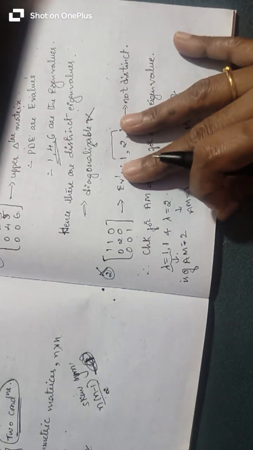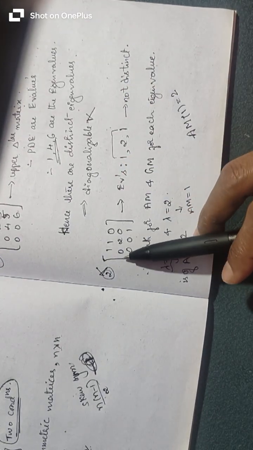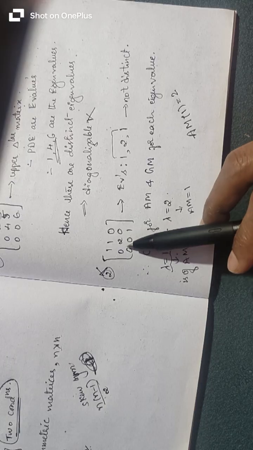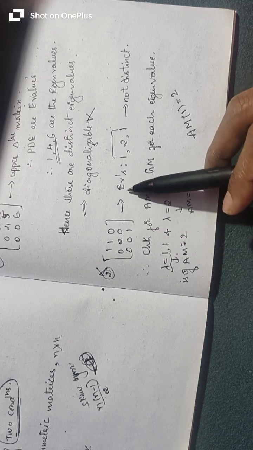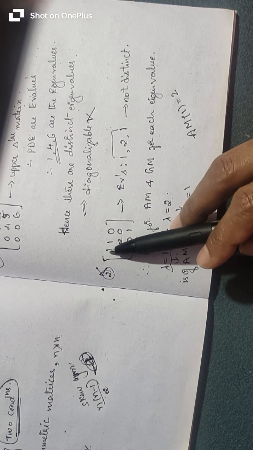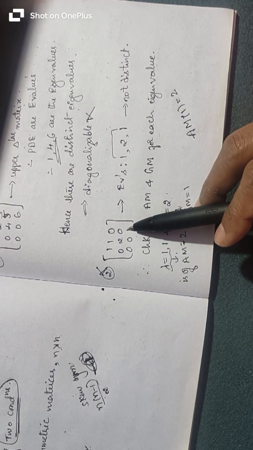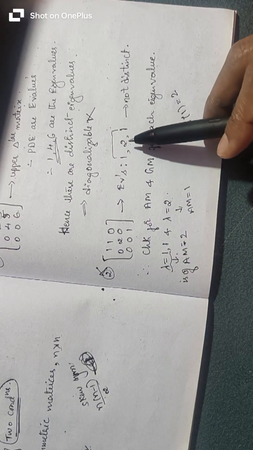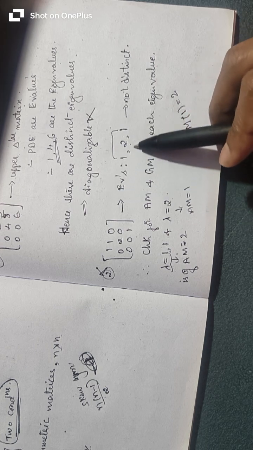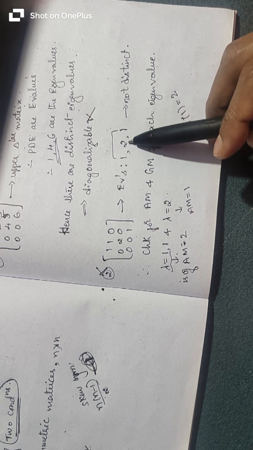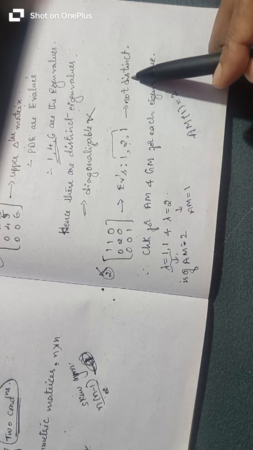Okay. So consider the second one: 1, 1, 0, 0, 2, 0, 0, 0, 1. This is also an upper triangular matrix, so the principal diagonal elements are themselves the eigenvalues. But directly we can't say that this is diagonalizable because the eigenvalues are not distinct.